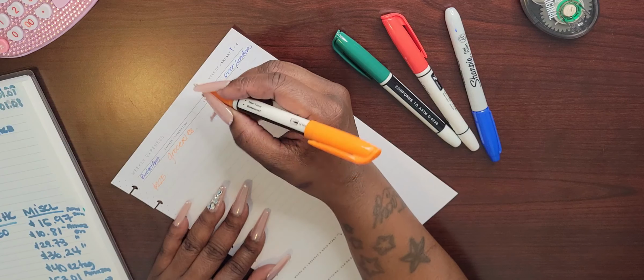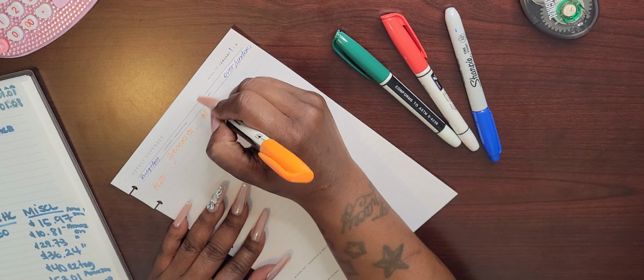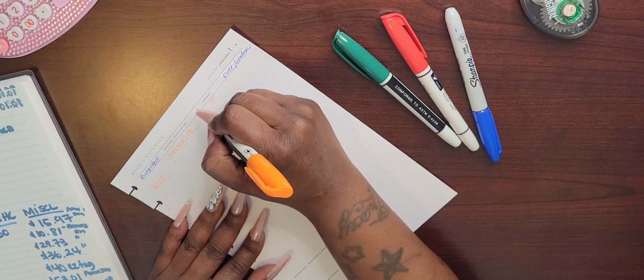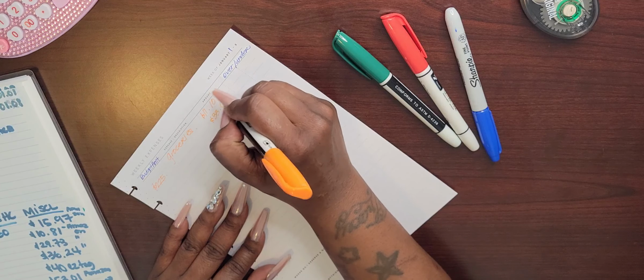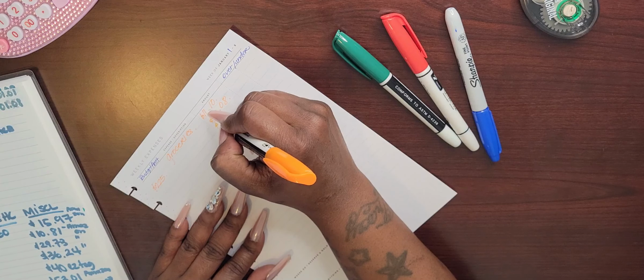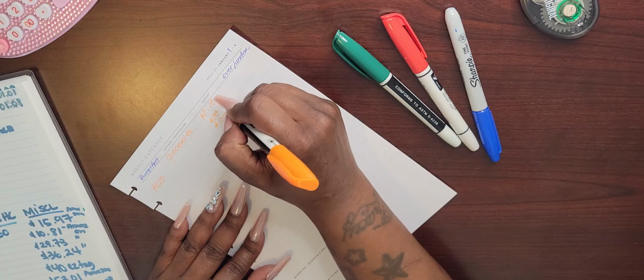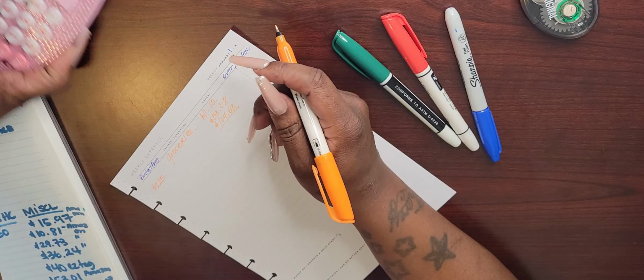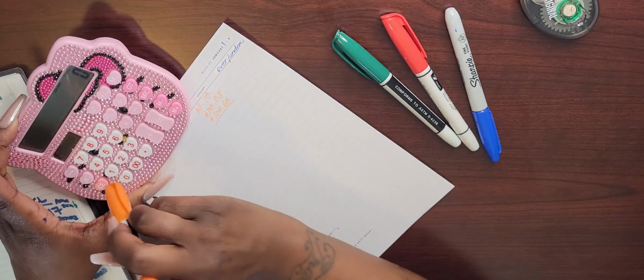All right, so I spent $11.10 over at the Family Dollar, $33.08 over at the HEB. Y'all already know how I feel about HEB. And then $107.63 I spent at the YALL. All right, let's add that up.